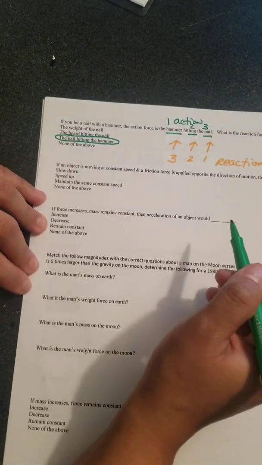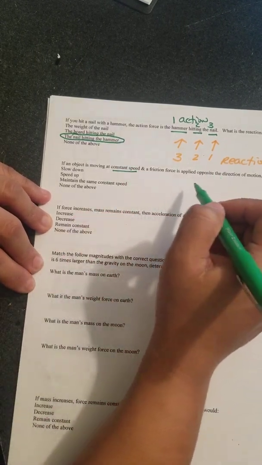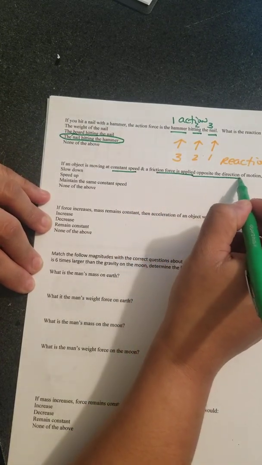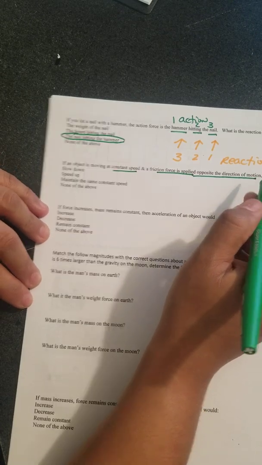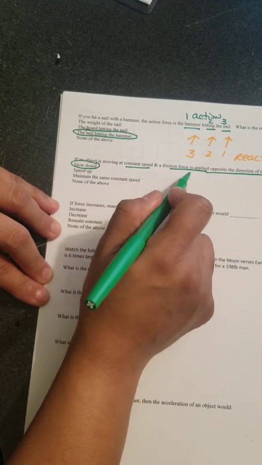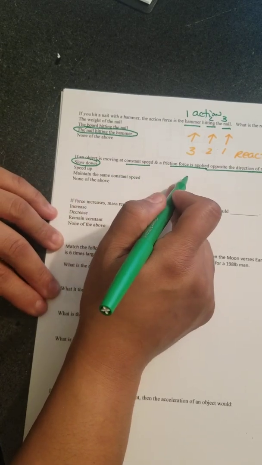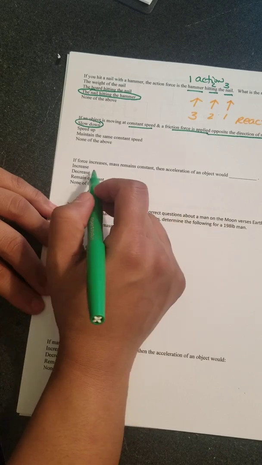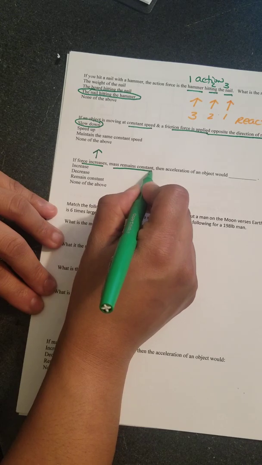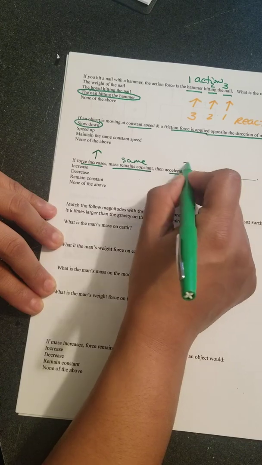Let's keep going. If an object is moving at a constant speed with a frictional force, and a frictional force is applied opposite to the direction of the motion, the object will slow down. An object in motion will stay in motion unless an outside force causes a change. Newton's first law tells me that this is going to slow down because of friction. If a force increases and mass remains constant, then the acceleration of the object would do what?